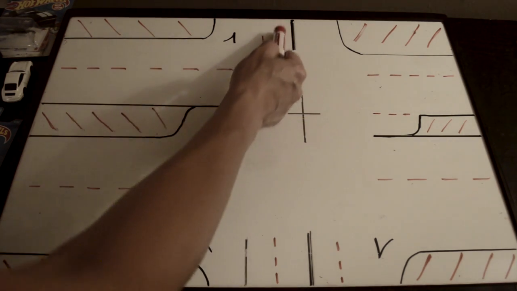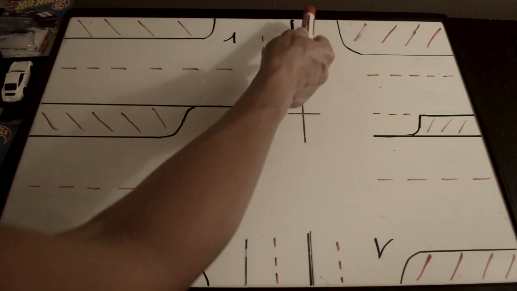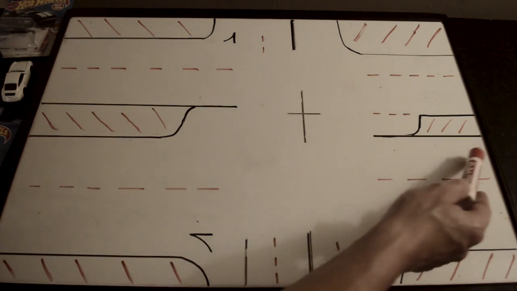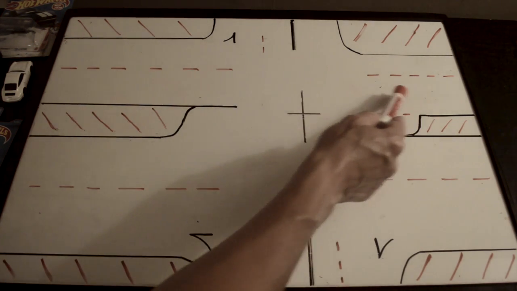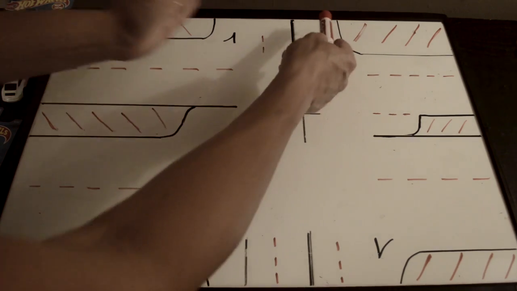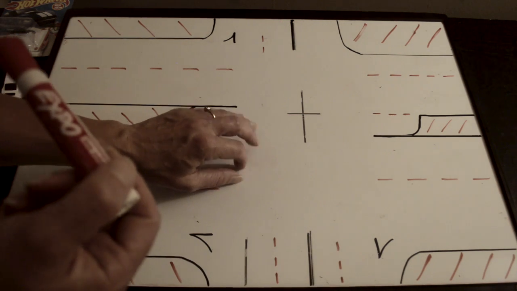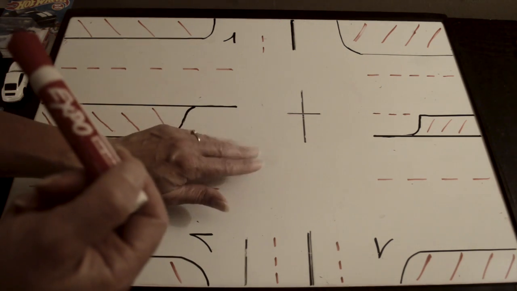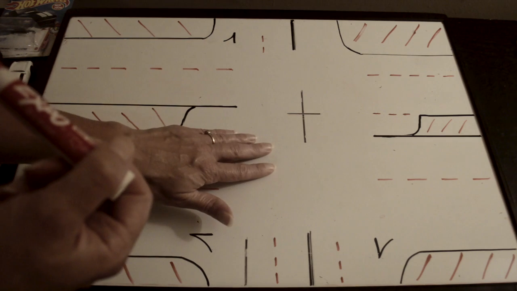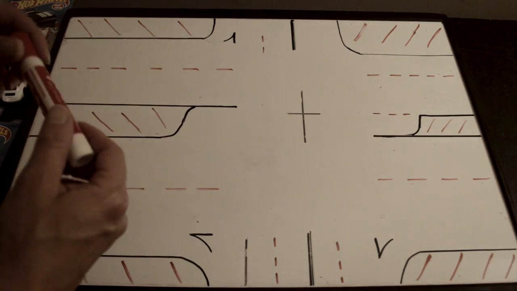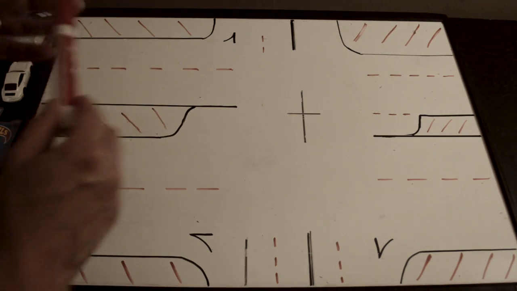And we have two roads that run perpendicular to each other. This is one road, and we'll use colors as the names of the streets.